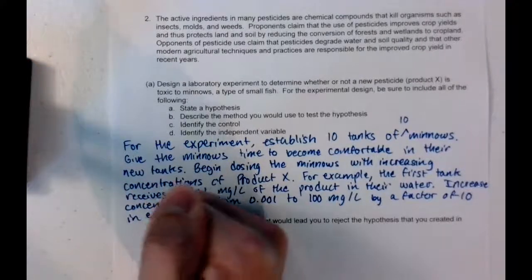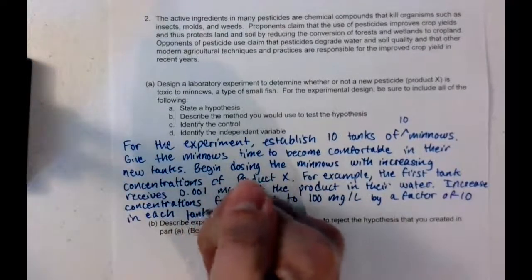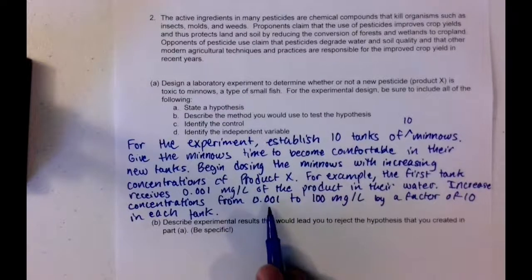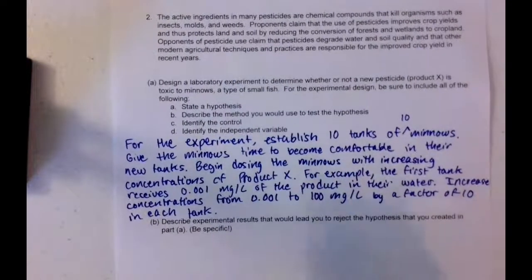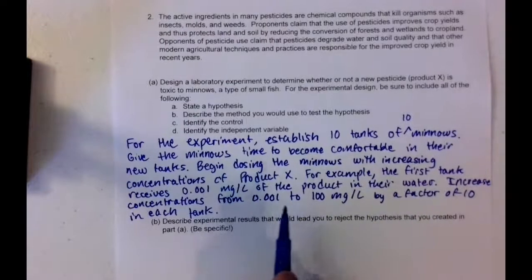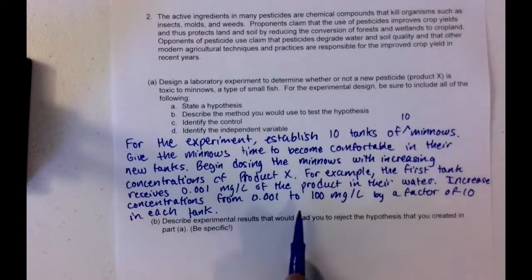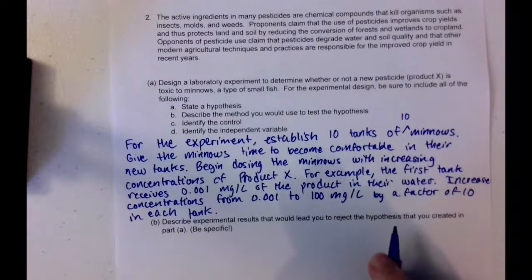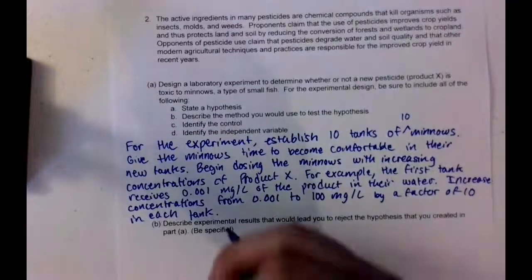in each tank. It looks like I'm running out of space, so I'm probably going to have to flip onto the back. So what I'm trying to describe here is that we're going to have 10 different tanks, 11 if you include the control. And we're going to increase the concentration from this 0.001 to 100 by a factor of 10 each time. So the first tank is going to get this 0.001. The next tank will get 0.01. The next one will get 0.1. The next one will get 1, and then 10, and so on and so forth.